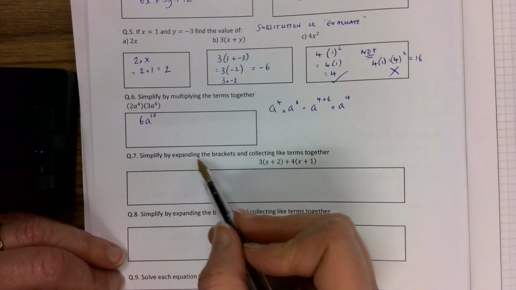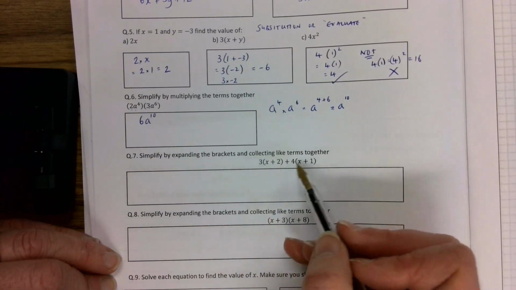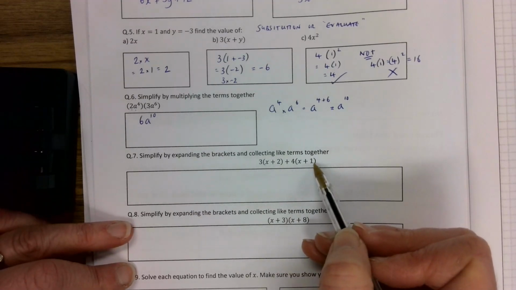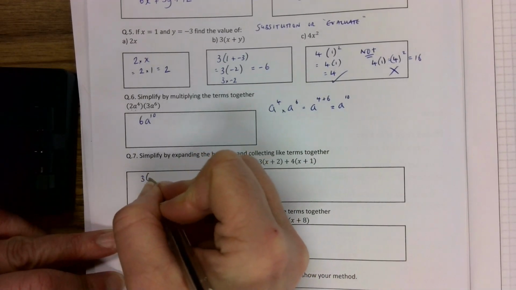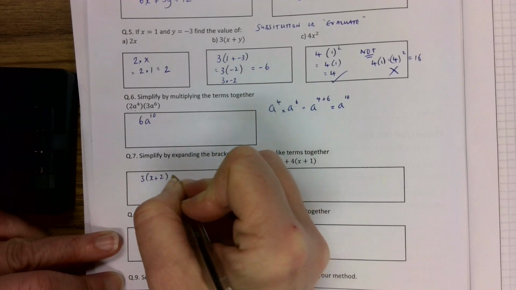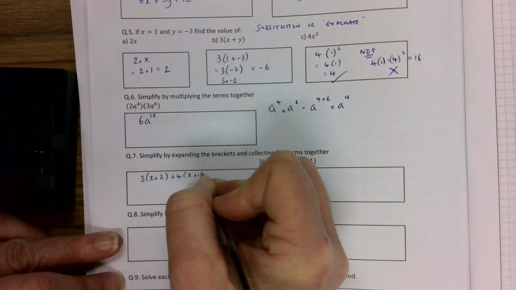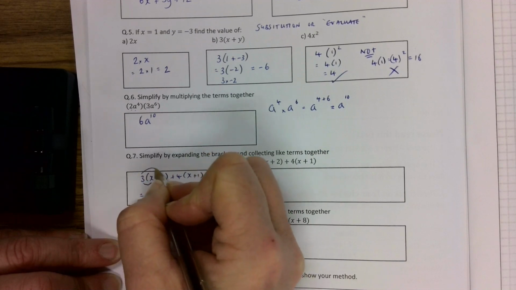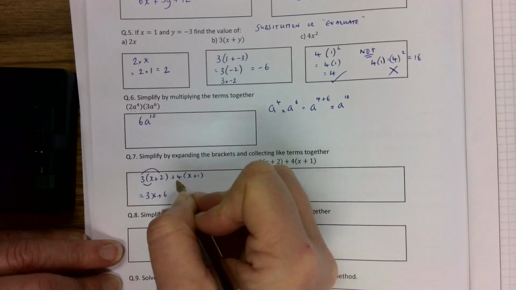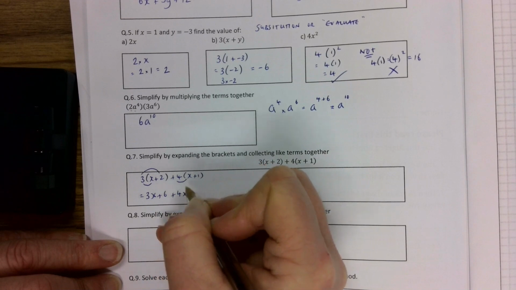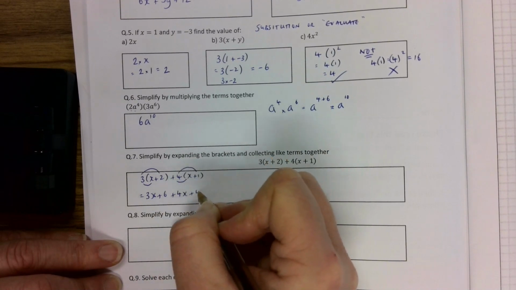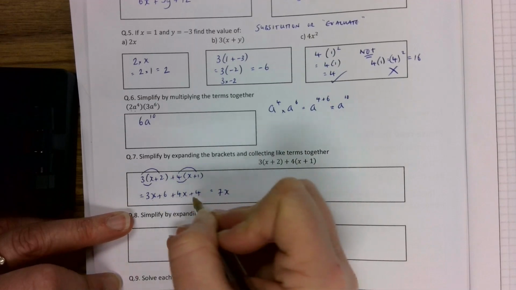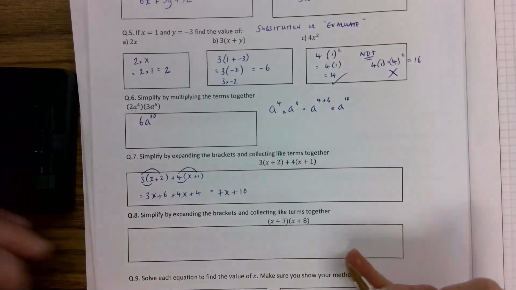Simplify by expanding the brackets and collecting like terms together. So they want me to multiply out what I have here. So let's just write it out again. 3 by x plus 2 plus 4 by x plus 1. So that's 3 by x, which is 3x, plus 3 by 2, which is 6, 4 by x, which is 4x, 4 by 1, which is 4. So I have 3x plus 4x is 7x, 6 plus 4 is 10.